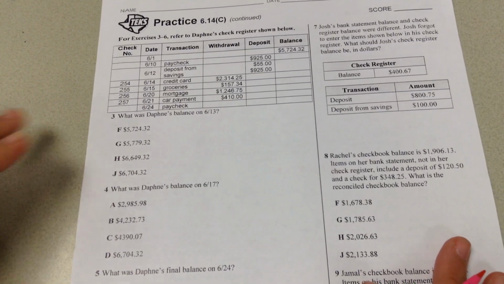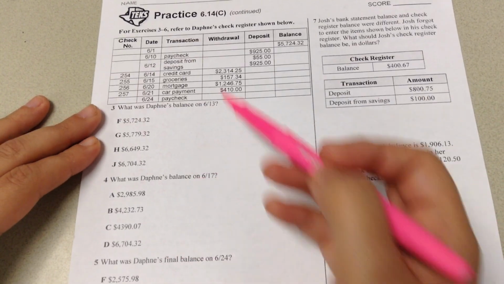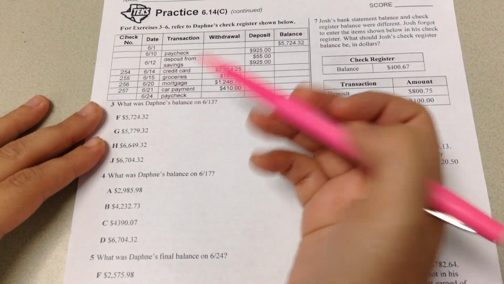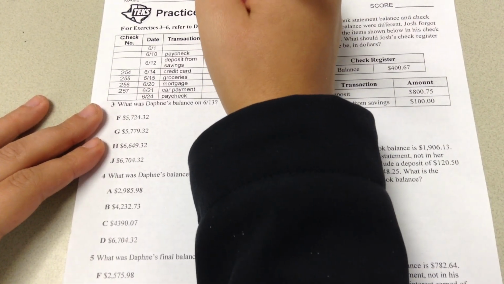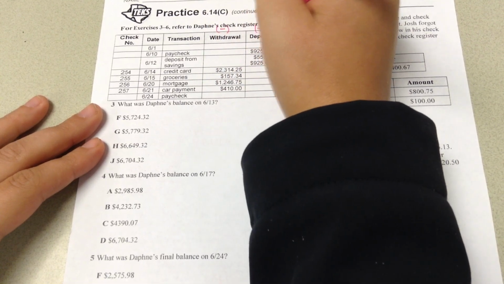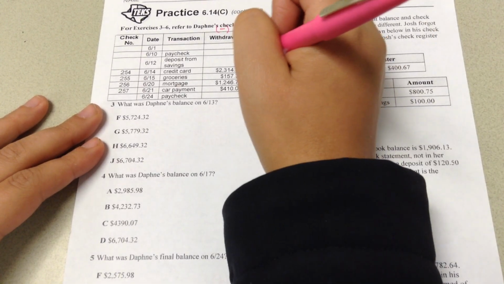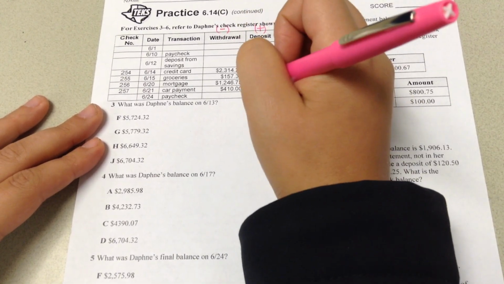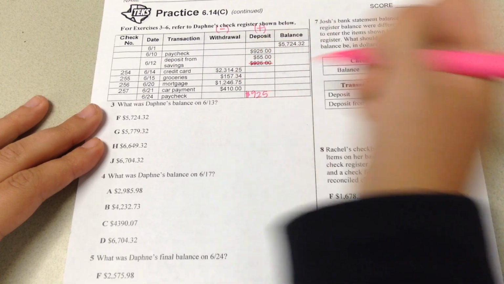So, for numbers 3, 4, and 5, you're going to have to use this right here. So again, every time you withdraw, that's a subtraction, and every time you deposit, that's an addition, okay? Now, there's something wrong here, so we need to fix it. This, cross it out here, and it goes down here. Okay, so 925 goes down here.